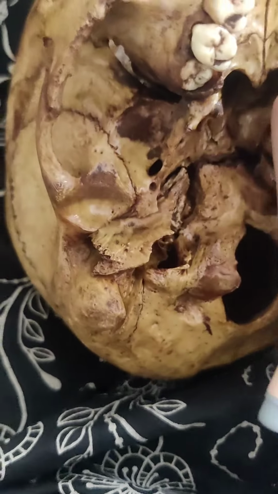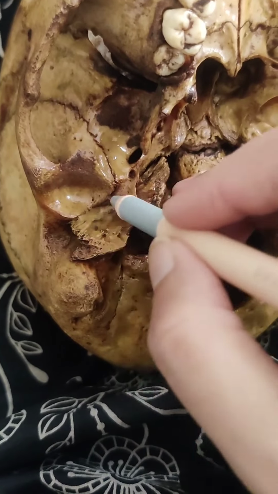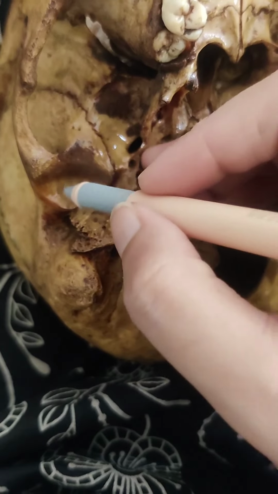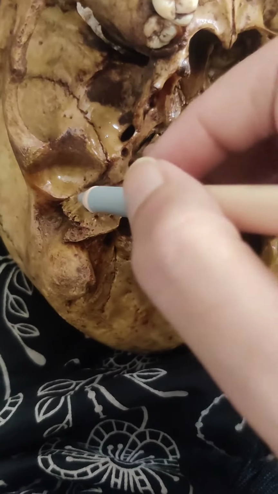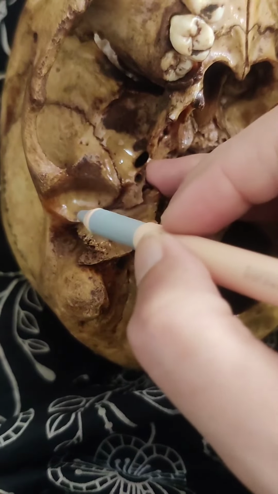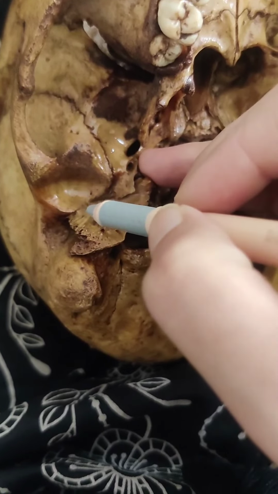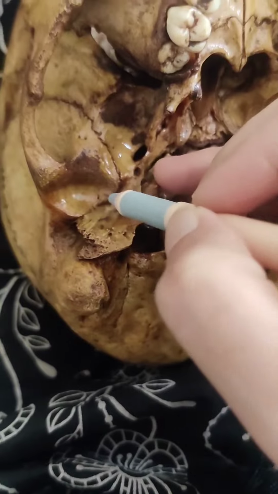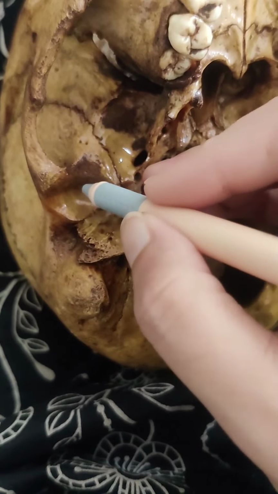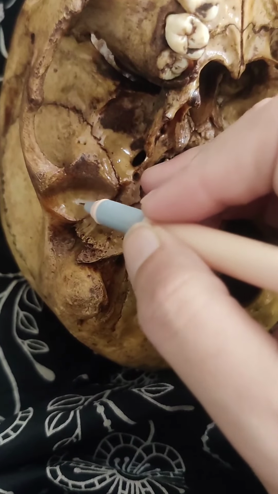The tympanic plate also forms the posterior part of the mandibular fossa. This is the mandibular fossa, formed anteriorly by the squamous part of the temporal bone and posteriorly by the tympanic plate of the temporal bone. In this mandibular fossa, the head of the mandible articulates to form the temporomandibular joint.